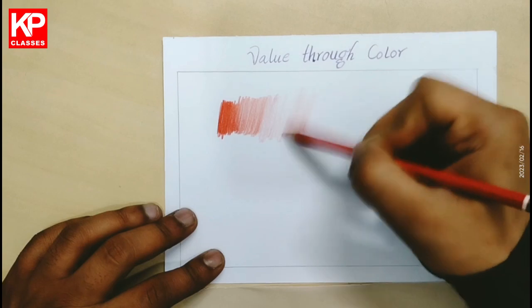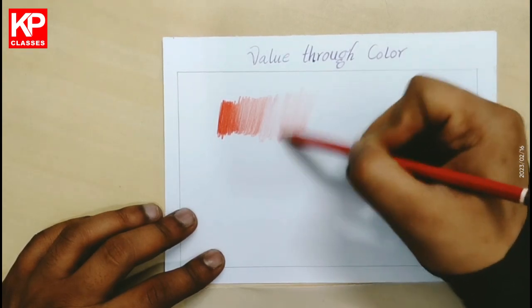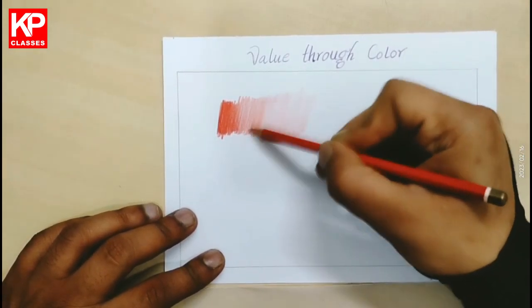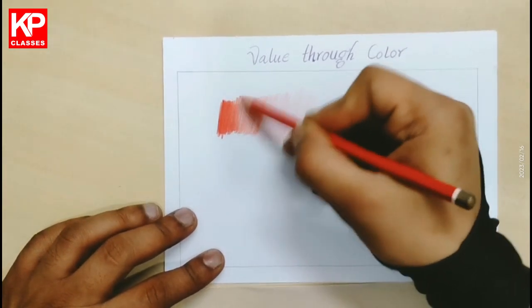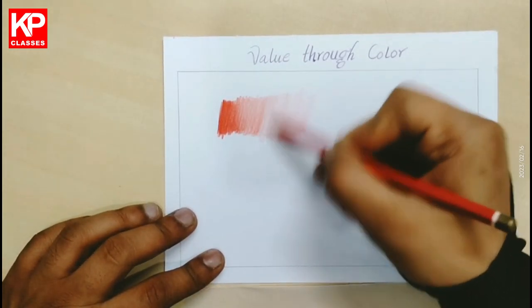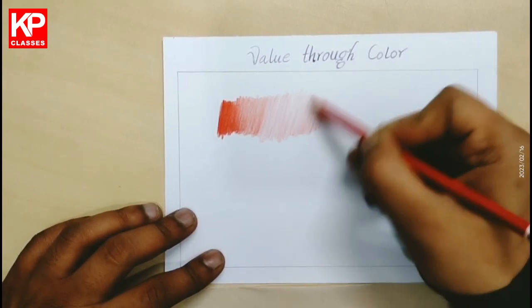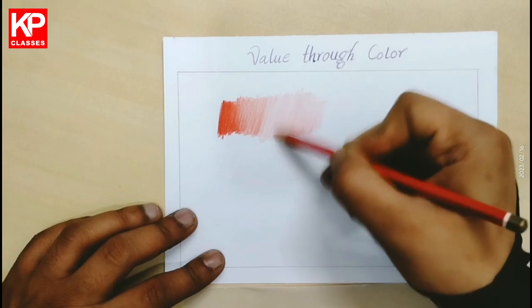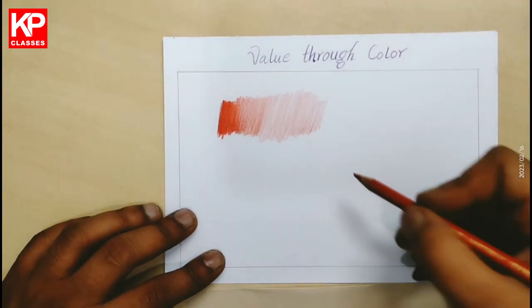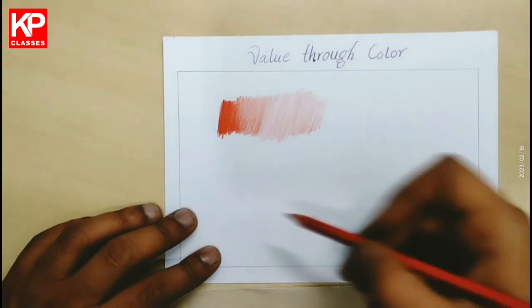So we have three types of pressures, whether we are using colored pencils or the regular pencils. We have heavy pressure, medium pressure, and light pressure, which is changing the value of the color, dark to light or light to dark. I'm going to do the same thing here, and we'll do this in reverse.